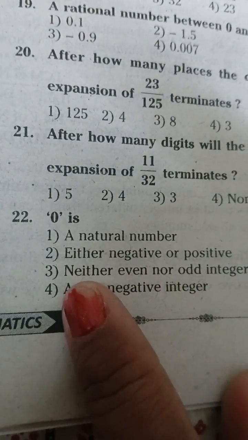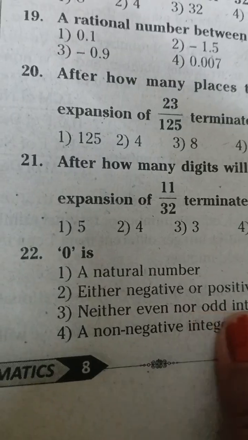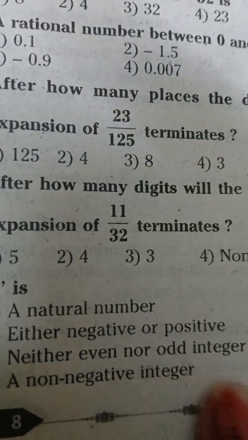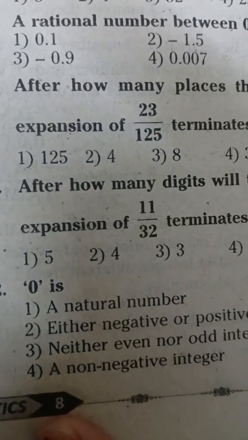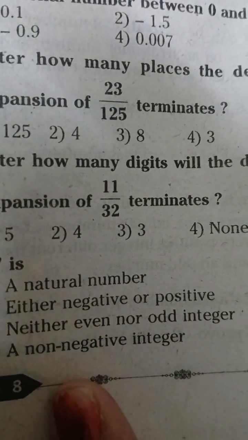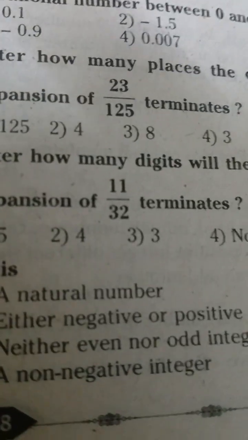Here it is asked, 0 is what number? A natural number, either negative or positive, neither even nor odd, a non-negative integer. So we should think natural numbers begin with 1, so 0 is not a natural number.